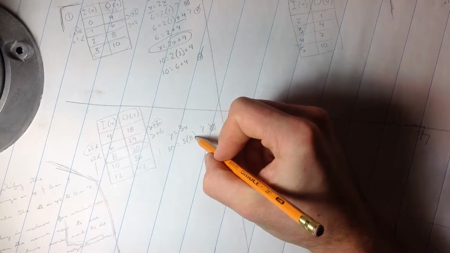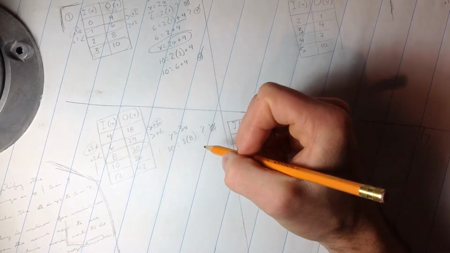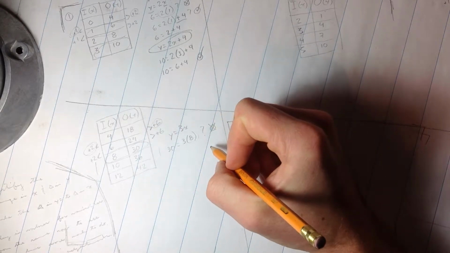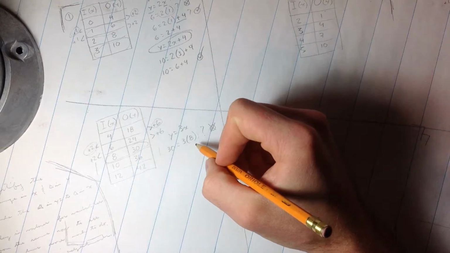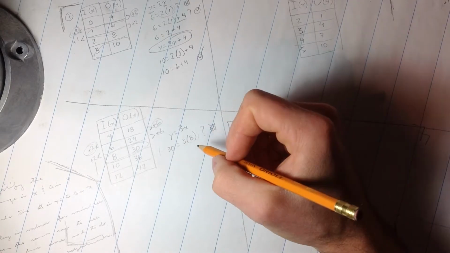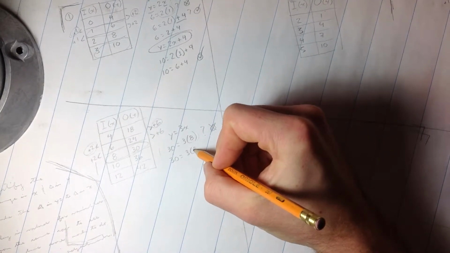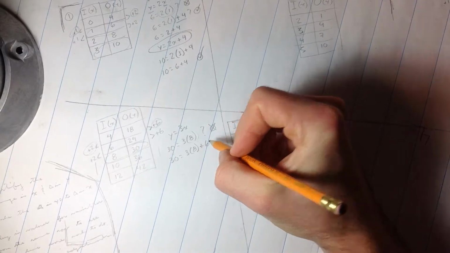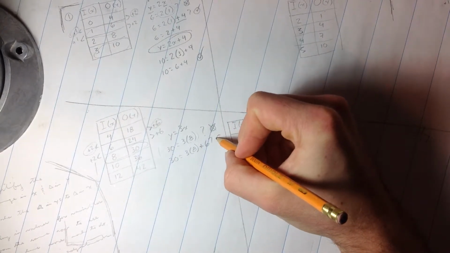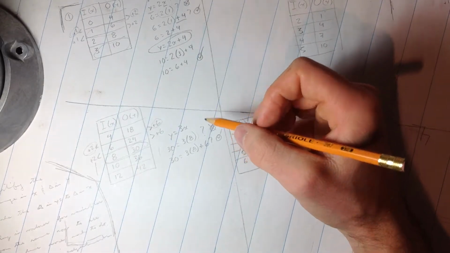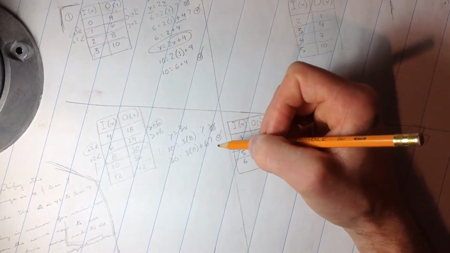So what do we need to do to this to make it equal to 30? We need to add 6, because 24 plus 6 is 30. So it'll look like this, plus 6. Is that true? Yes, it is. So now let's plug in our variables again.